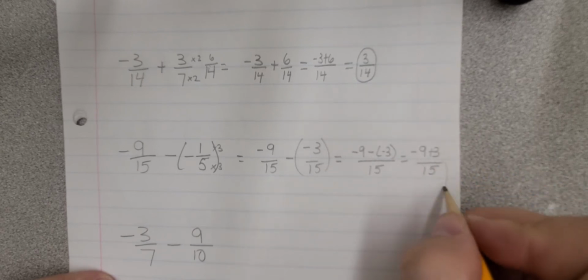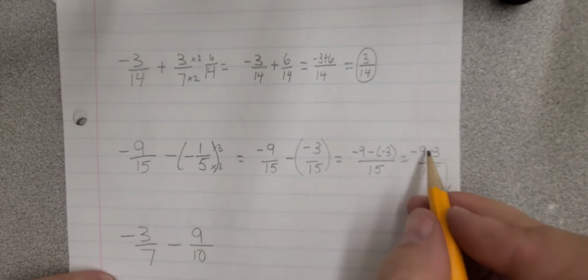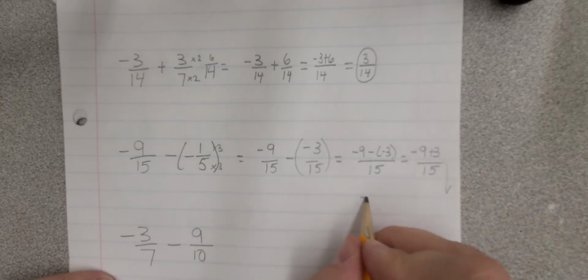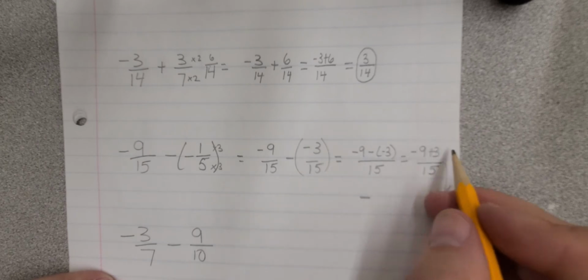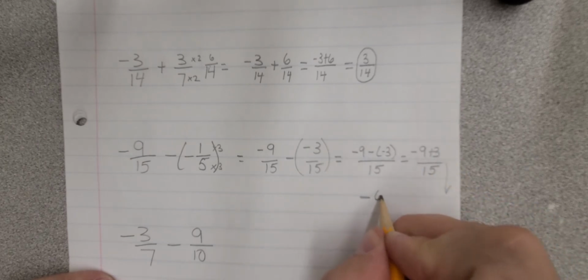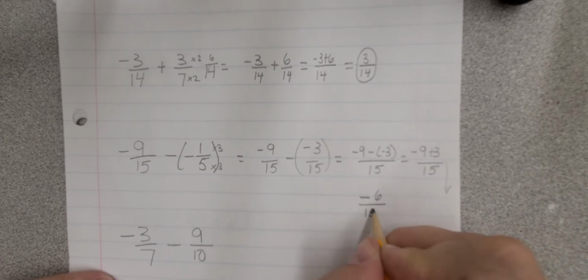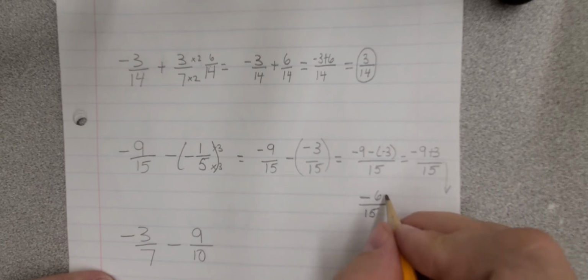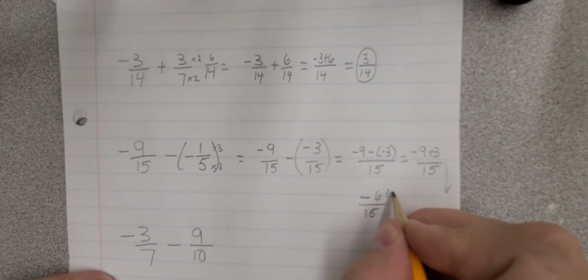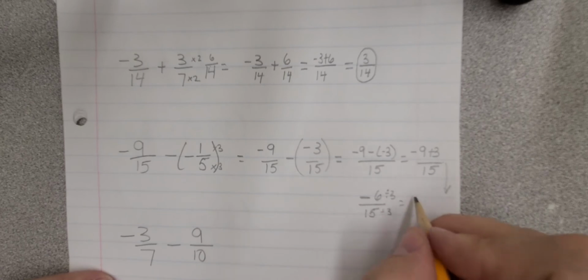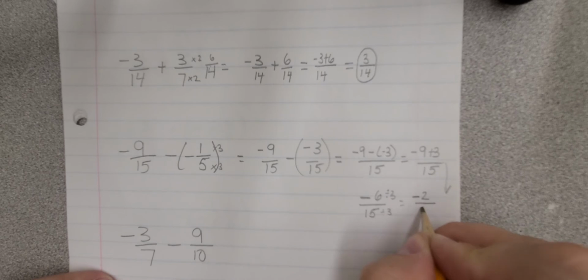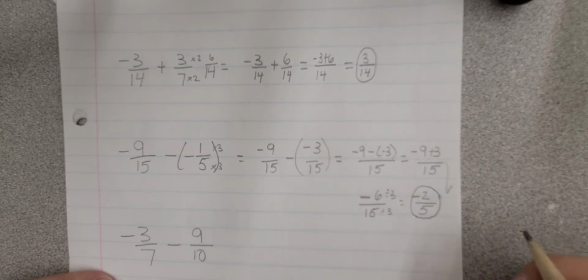We'll bring this down this way. Negative 9 plus 3, negative wins because it has the higher absolute value. 9 minus 3 gets us negative 6 fifteenths. Now I'm going to look, 6 and 15 can both be divided by 3. So divide numerator and denominator by 3 to get negative 2 fifths. And that's going to be our final and reduced answer.